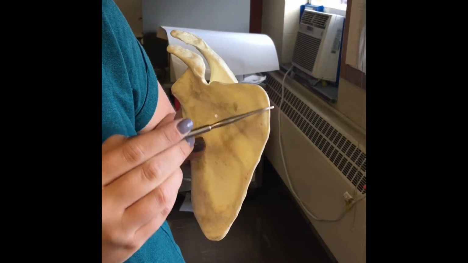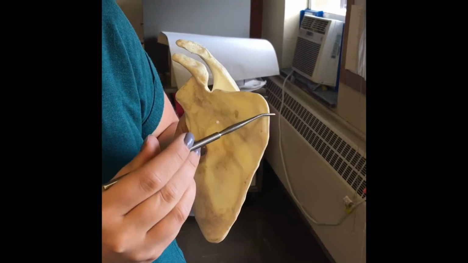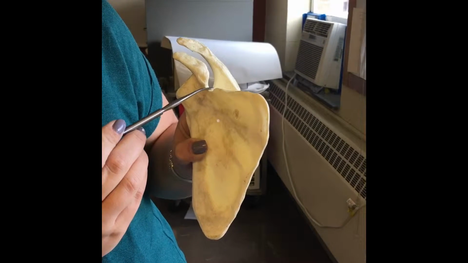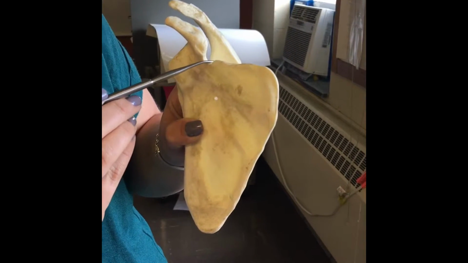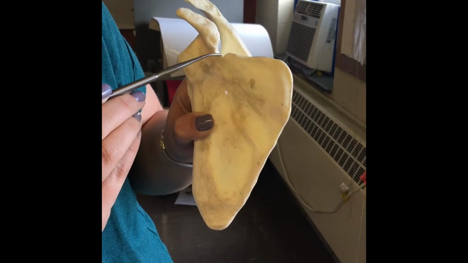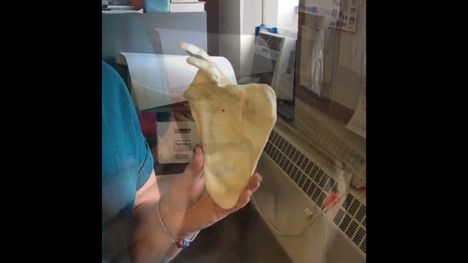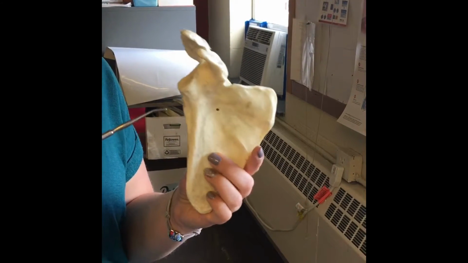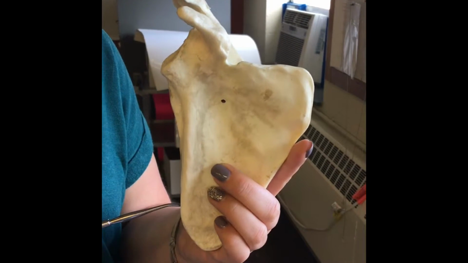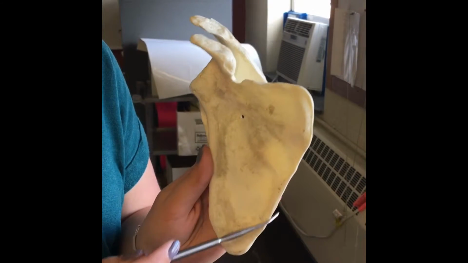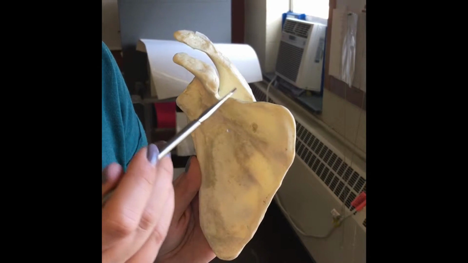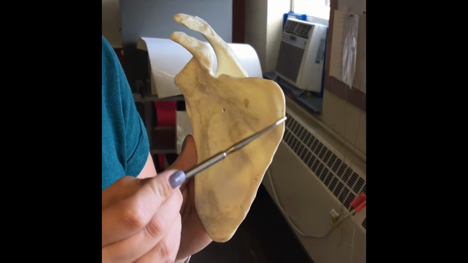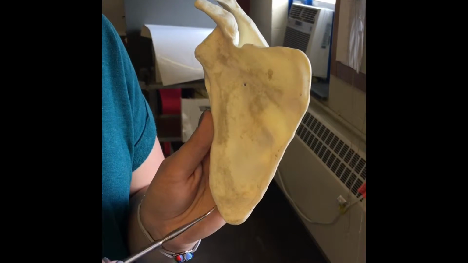This is the superior angle, and we have the superior border, the superior notch, suprascapular notch. This is the scapula. It is a right scapula. This is the lateral border, the medial border. This is the superior border, and this is the superior angle. This is the inferior angle.